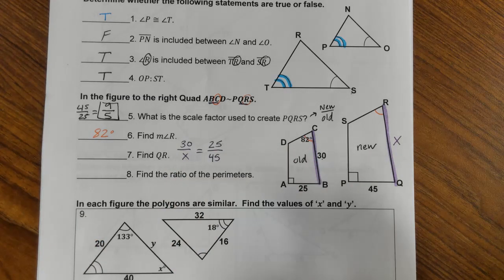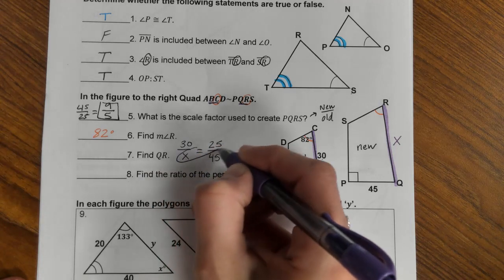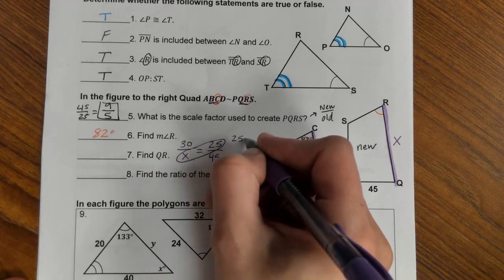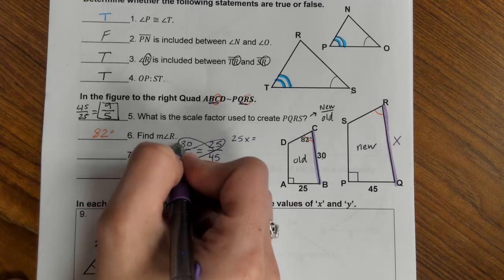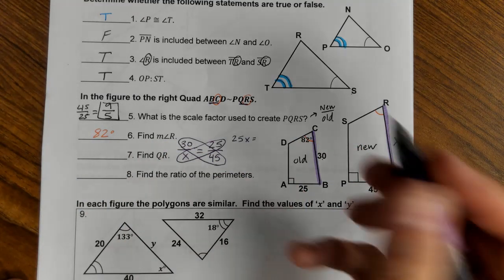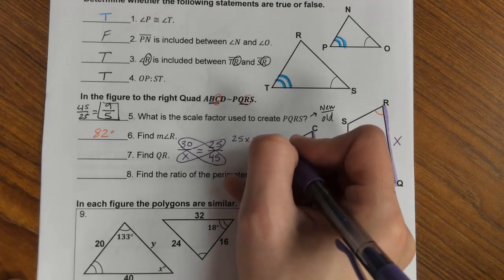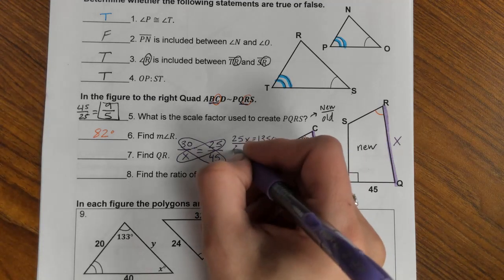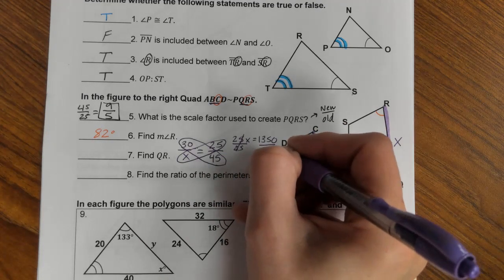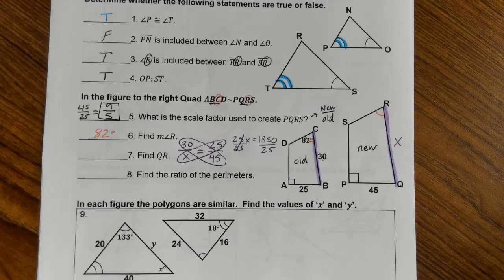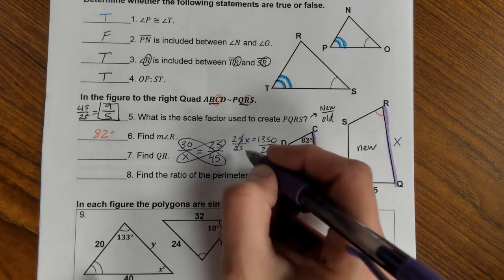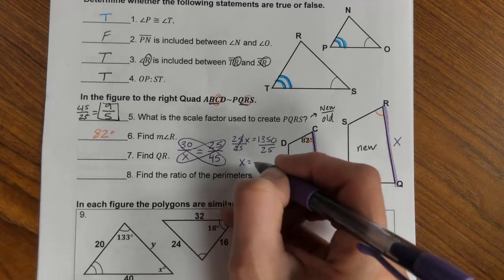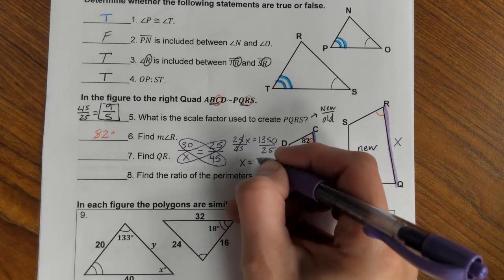Now I will go through and I will cross multiply. When I cross multiply here, I'm going to get 25x. That will be equal to 30 times 45. This will give me 1,350. And then we divide both sides by 25. I'm hoping that is correct. I'm going to double check my calculator because I did this very, very late one day. 30 times the 45. Good. So when we divide by 25, we're going to come out with the answer of 54.